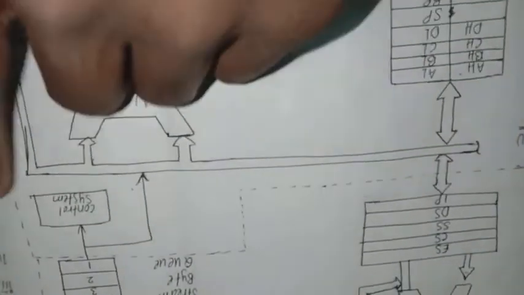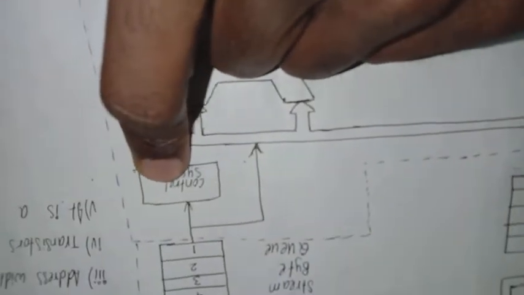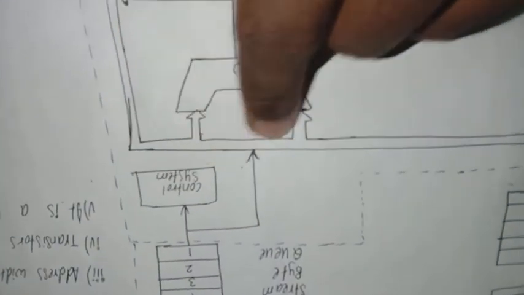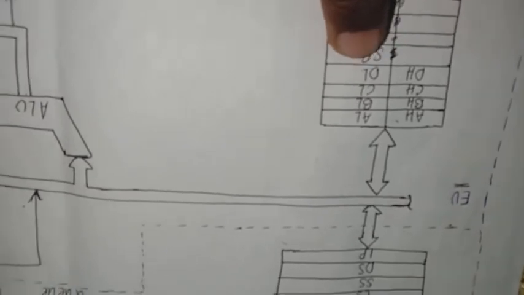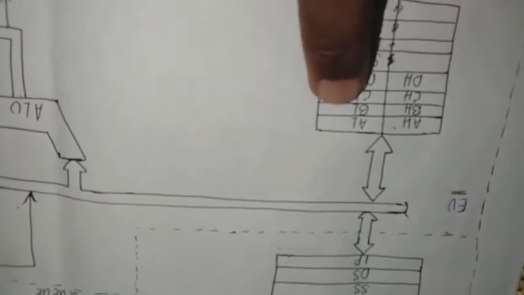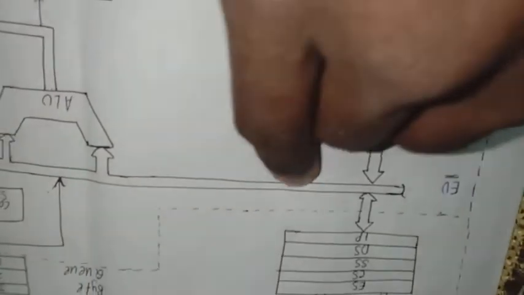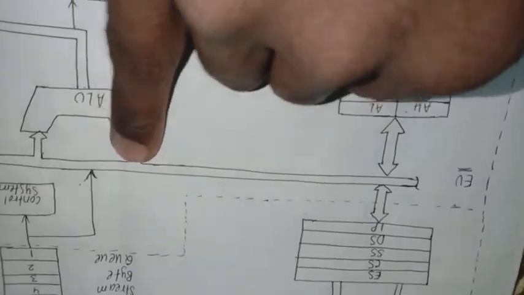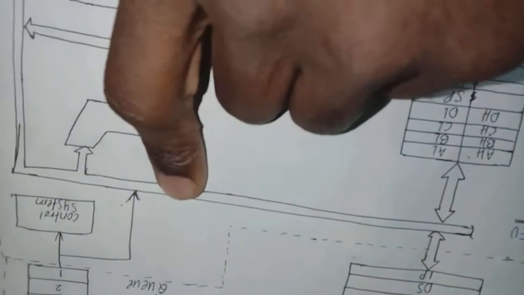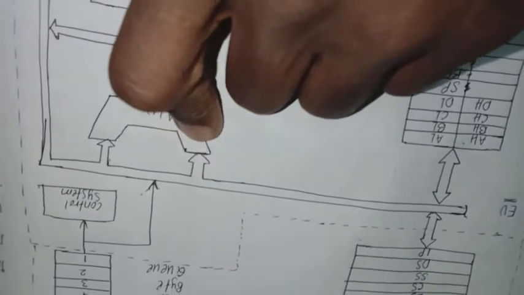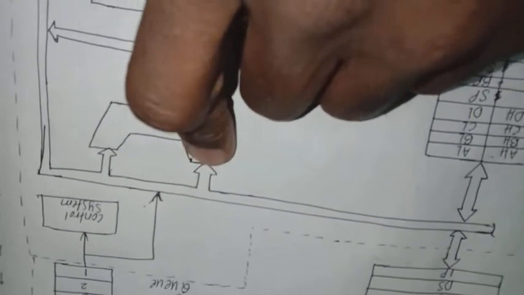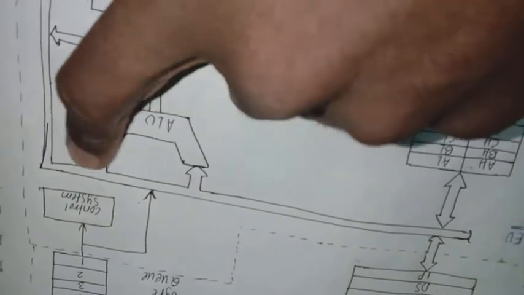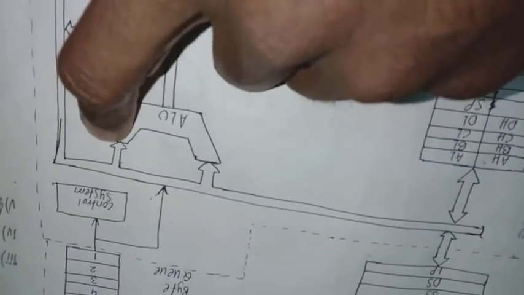And when the control system decodes the signal, it sends signals to these general purpose registers, and the data stored in these registers is taken by the data bus and sent into the ALU. The first data is sent into this part, and the second data is sent into this.